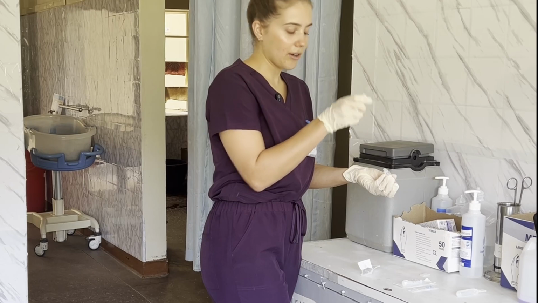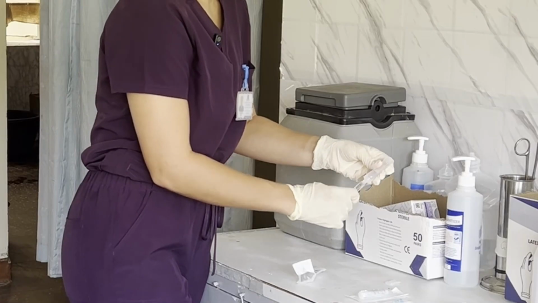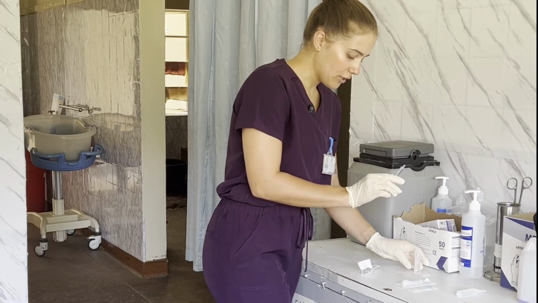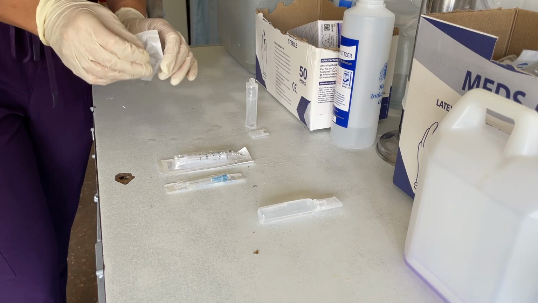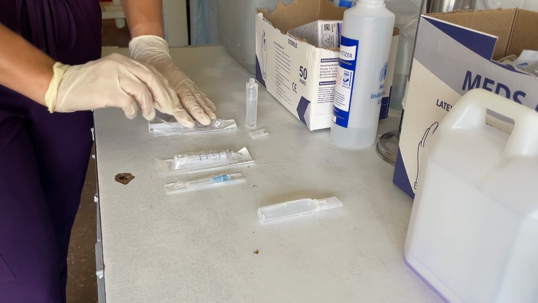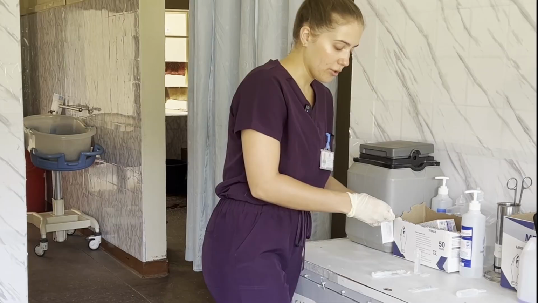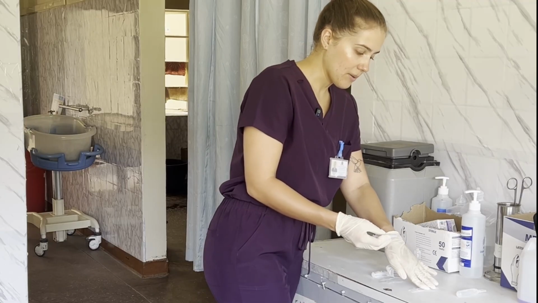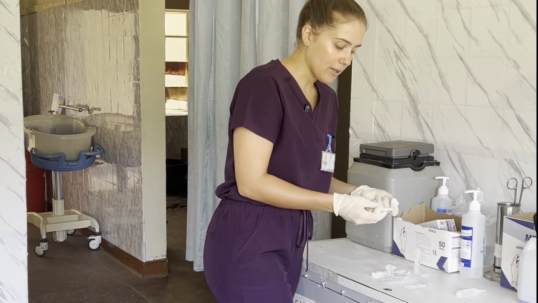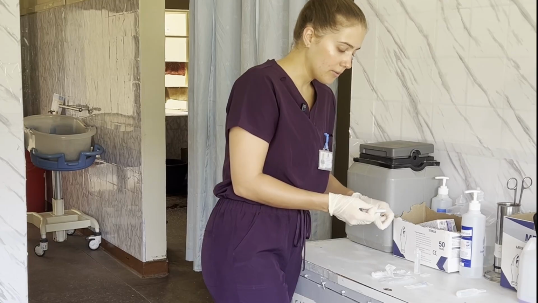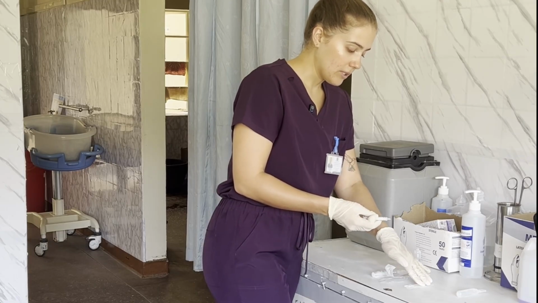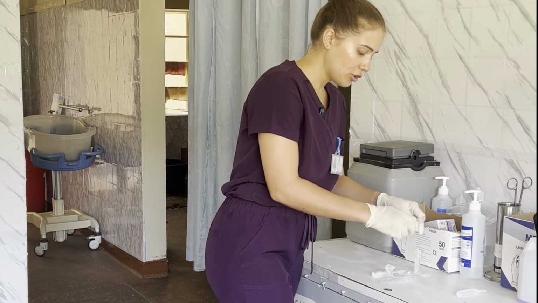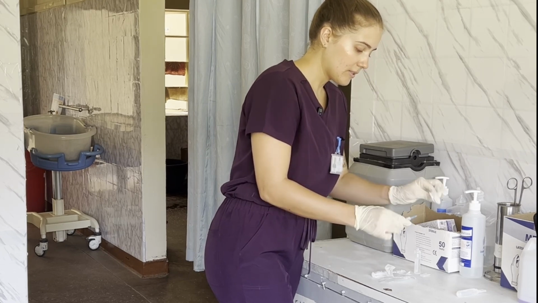You might need to get some air out. Okay, so I have my 2 milliliter syringe. I'll put this back in the bag, making sure it's not getting dirty. And then I have my second syringe, which I'll use to draw up the medication. You might need to use a needle for drawing up the medication if it's in a vial. So you have the needle here, which I'll open, and you'll attach it to your syringe like this.